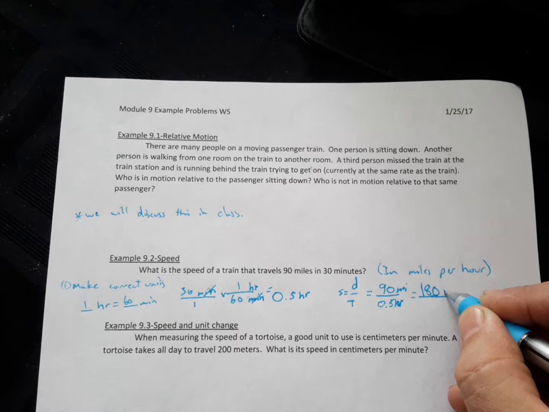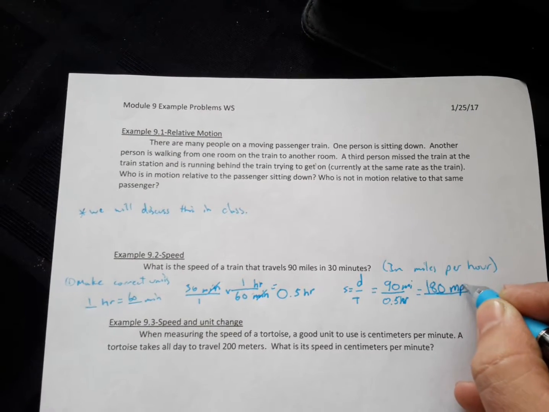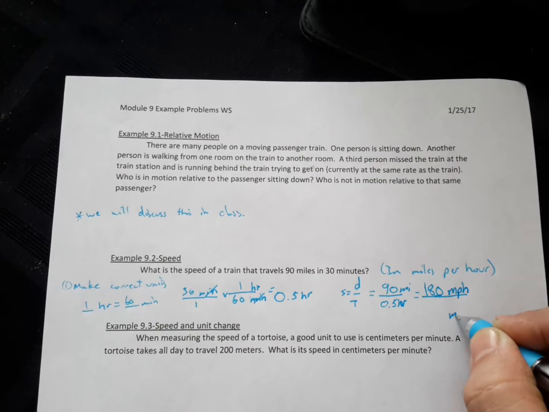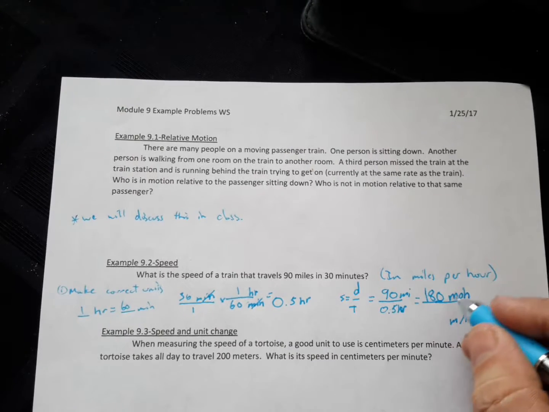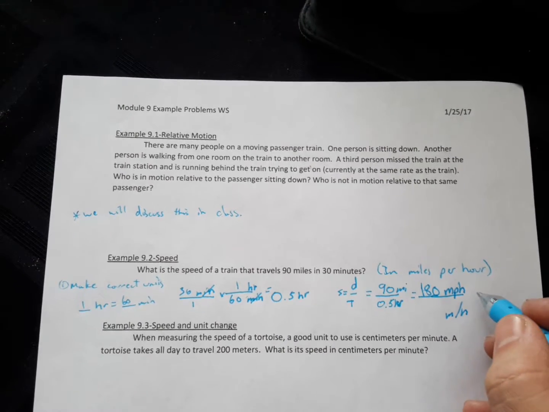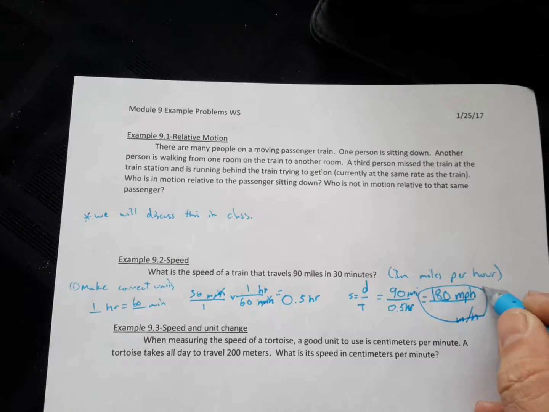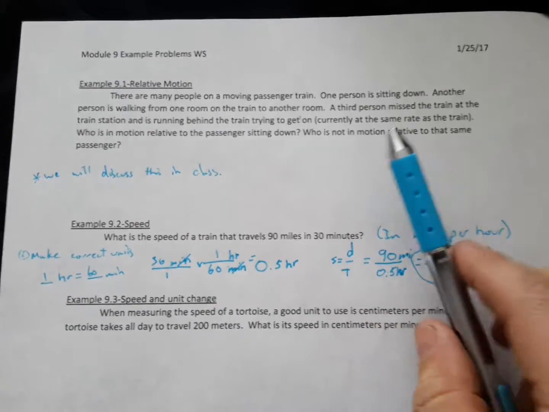A couple different ways you can write that. MPH. Or you could do M-H. Or you could write it out as miles per hour. So this is going to be our answer for 9.2. Yeah, I just crossed that out. Alright, we'll come back and do 9.3 in just a few minutes.